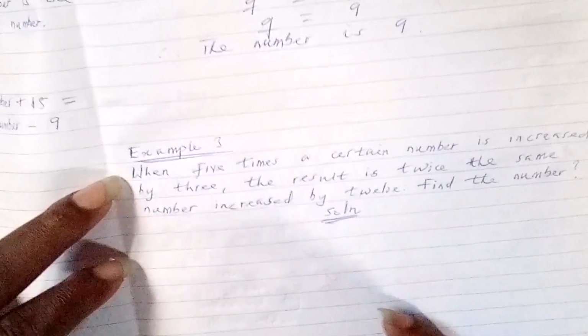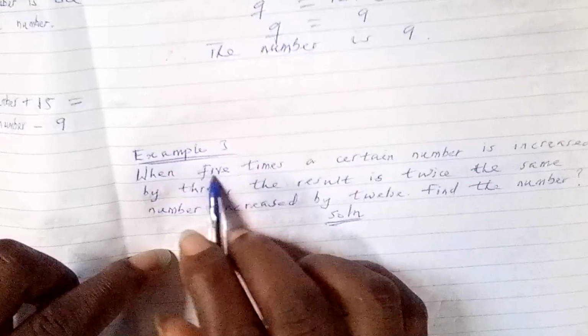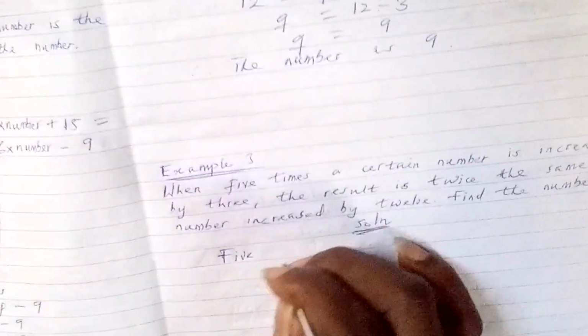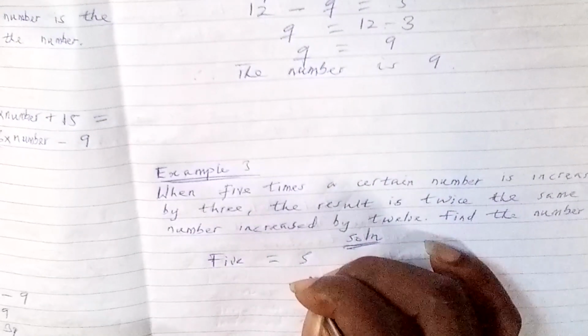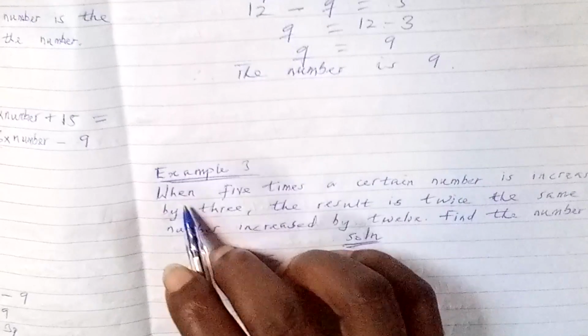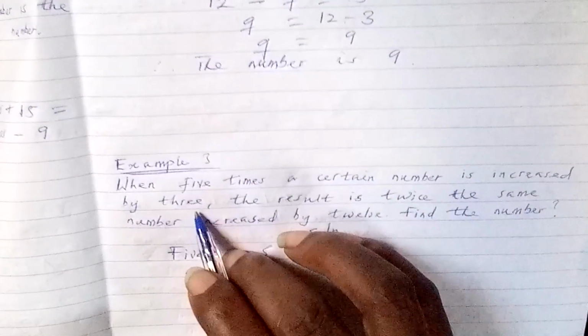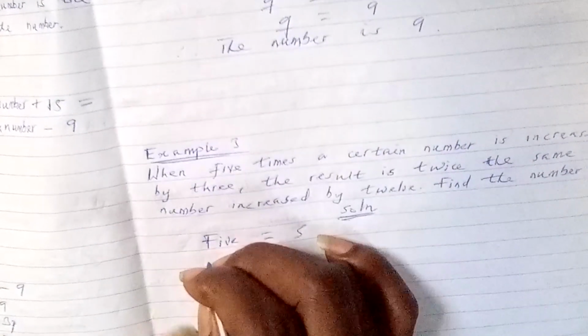Now, to tackle that one, we could see that when 5 times, so we know 5 could be written as 5 as we see here. When 5 times a certain number is increased by 3, so increased by, we know of increased by.